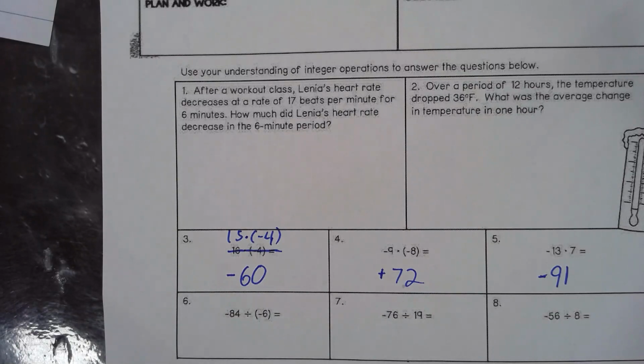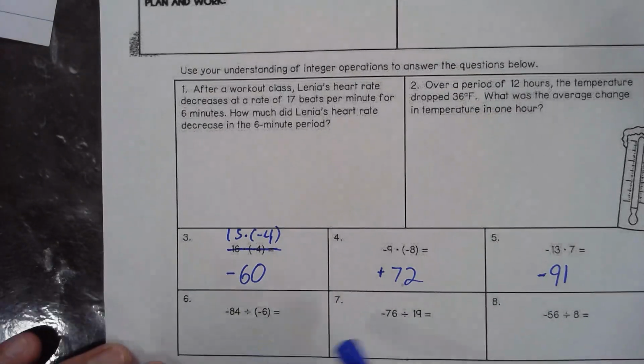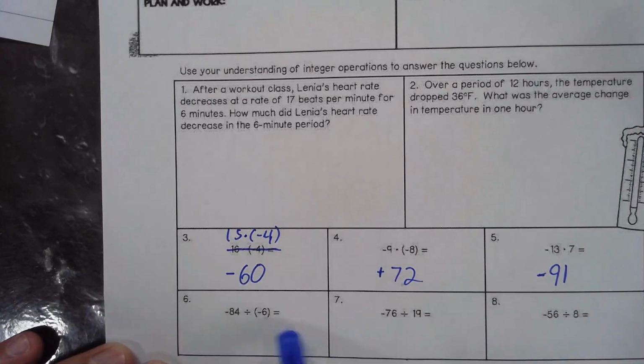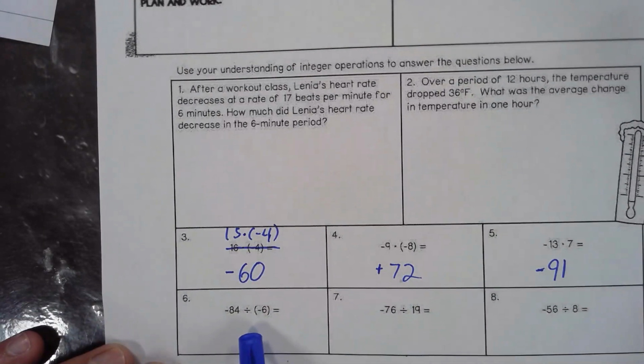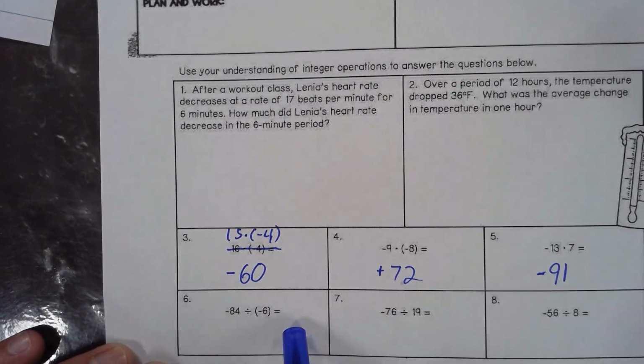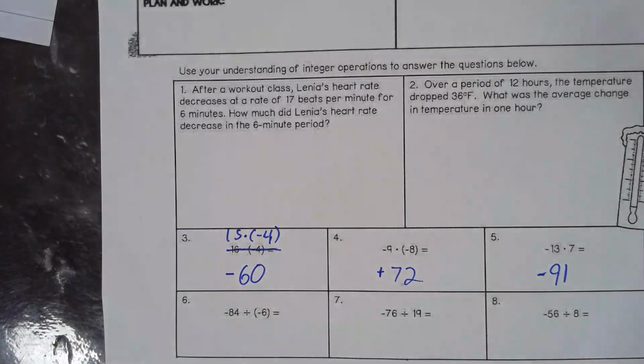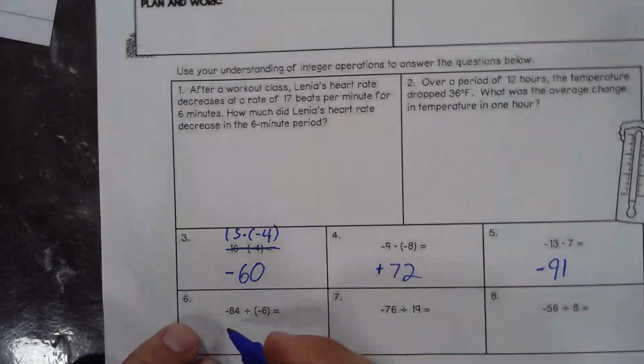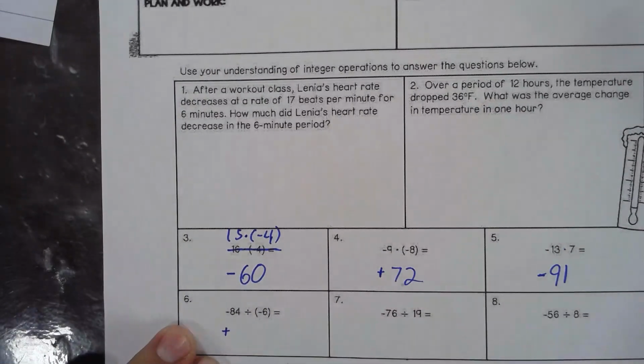Some division here. Well, we might just do one division problem. So, negative 84 divided by 6. Using that same rule, is that going to be a positive or a negative number? Positive, right, because there's 2 negatives. Is 14? Okay, thank you.